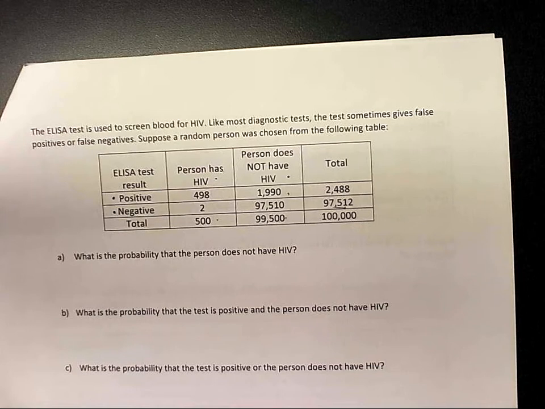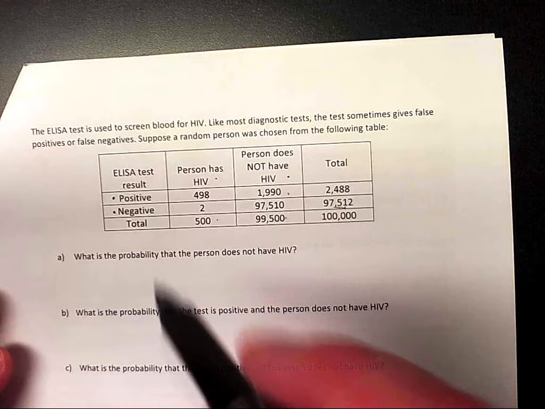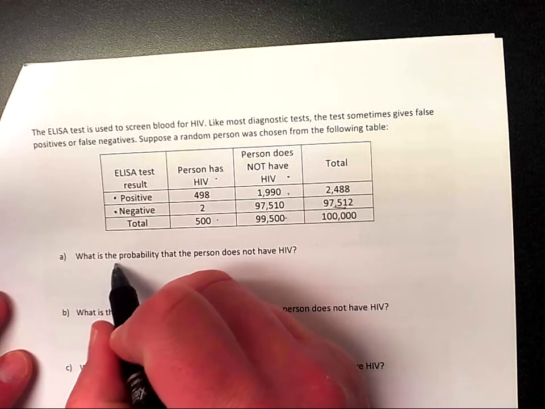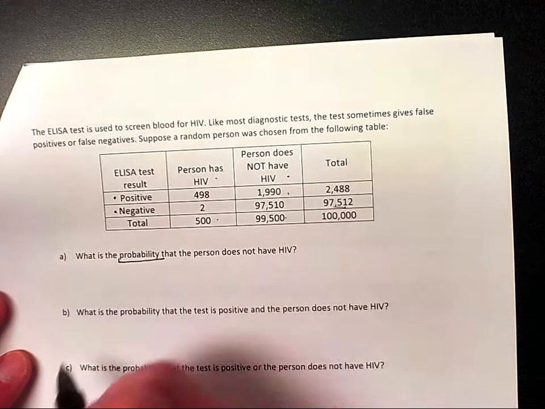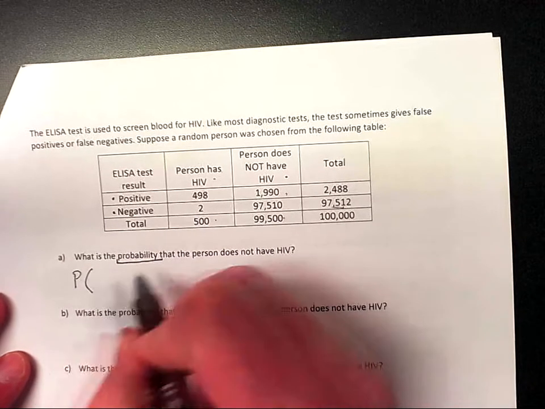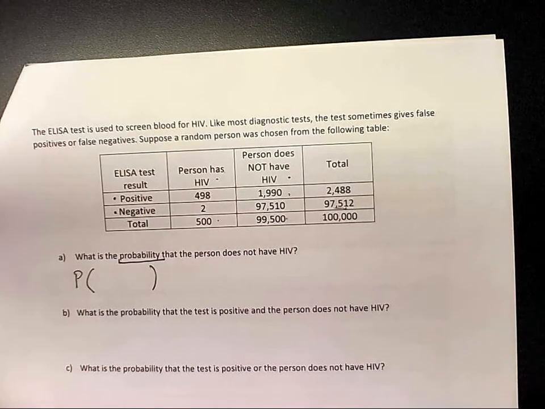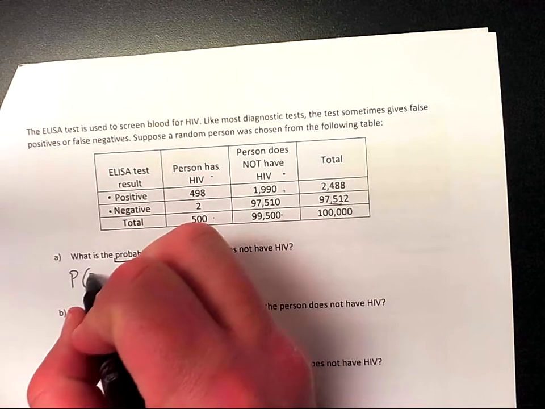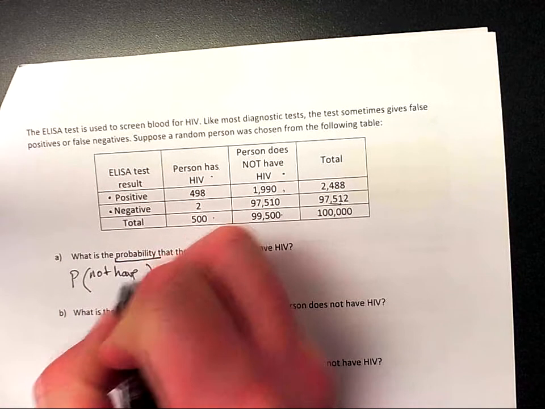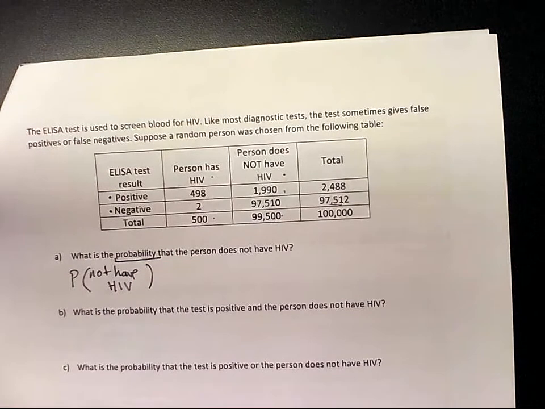What is the probability that the person who's chosen from this group at random does not have HIV? So let's first try to put it into symbols. Trying to figure out the probability of something. So here we're trying to find the probability that the person does not have HIV. What's the probability that if a person is chosen from this group at random, that this person does not have HIV?